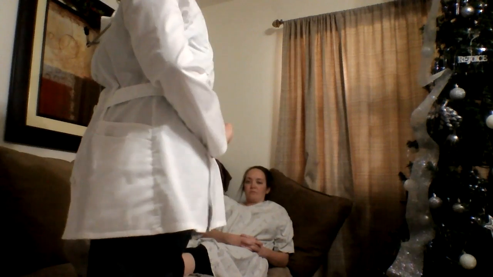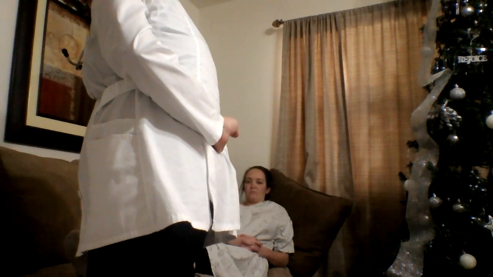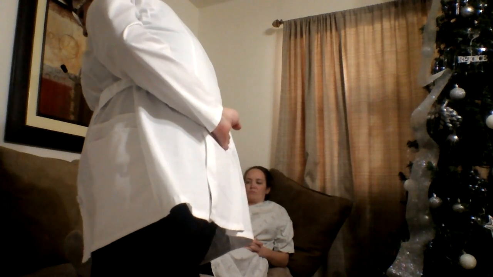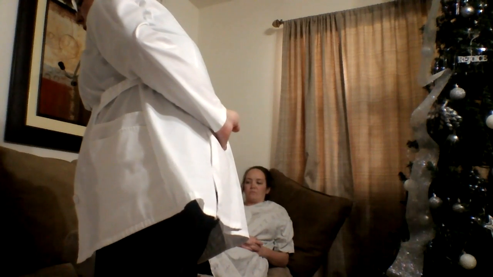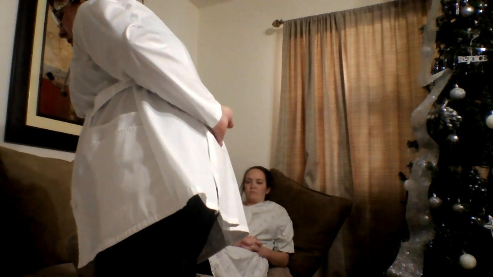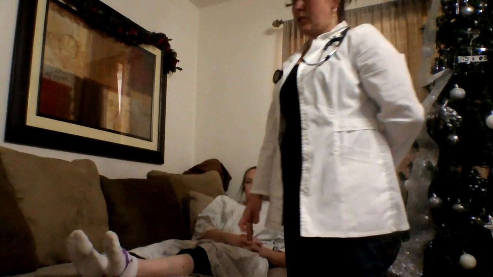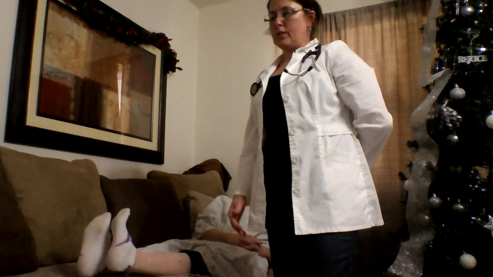The dorsalis pedis. And posterior tibial. I'm going to note the amplitude, rate, and rhythm of the pulses. I'm also going to pay attention to the muscle mass in the extremities, make sure that those are nice and strong.